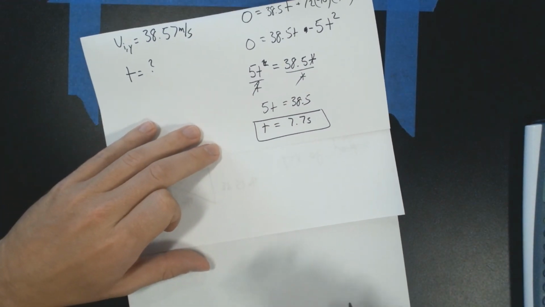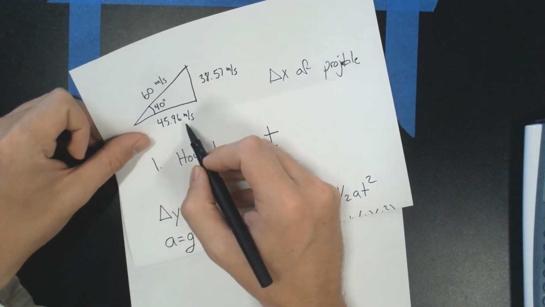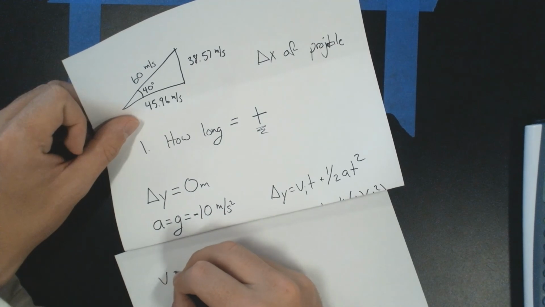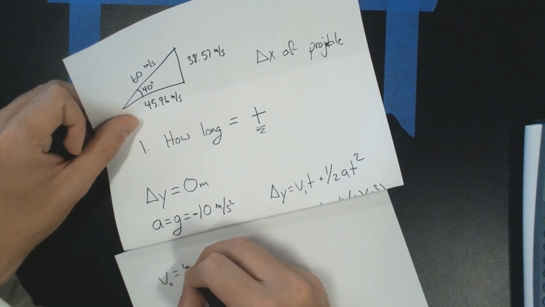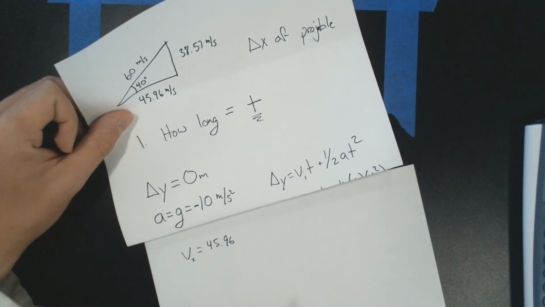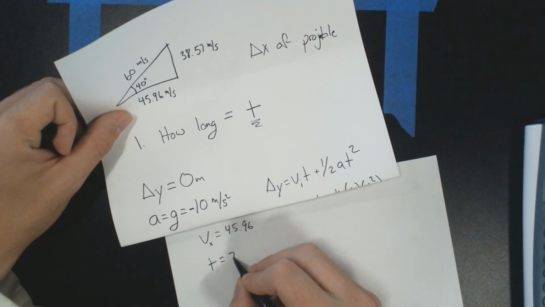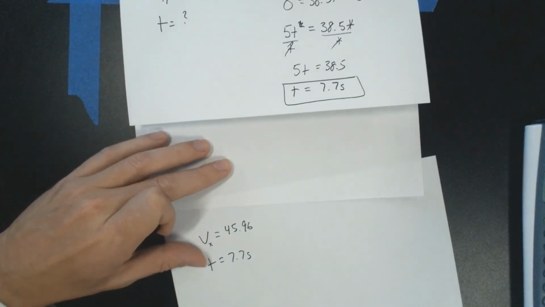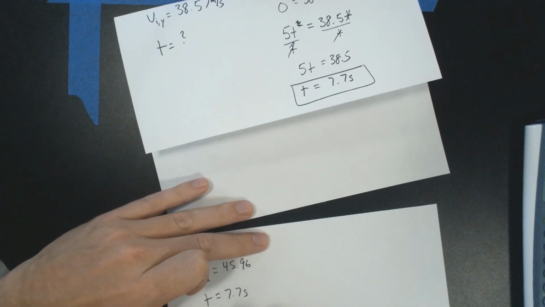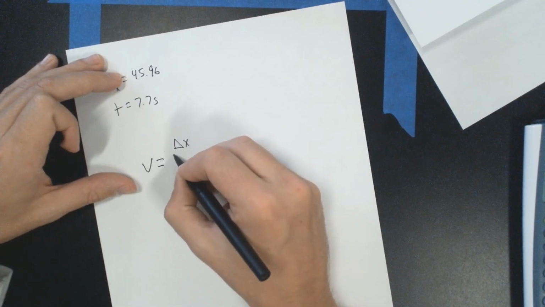And I know that the initial velocity of the ball in the x direction is 45.96. So I have a velocity in the x direction of 45.96. I can ignore air resistance, so it's never going to slow down, so it's just a velocity. And I know I have a time of 7.7 seconds. I can go ahead and work with my definition for velocity, which tells me that v is equal to my total change in position over time.